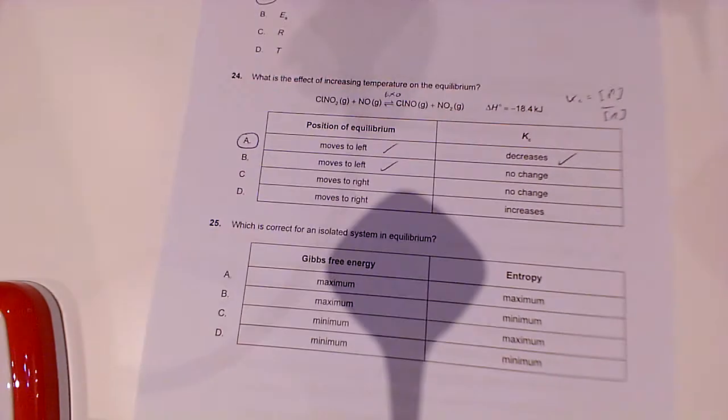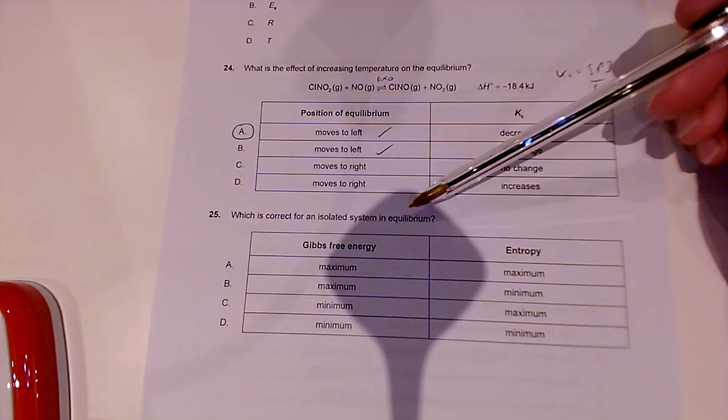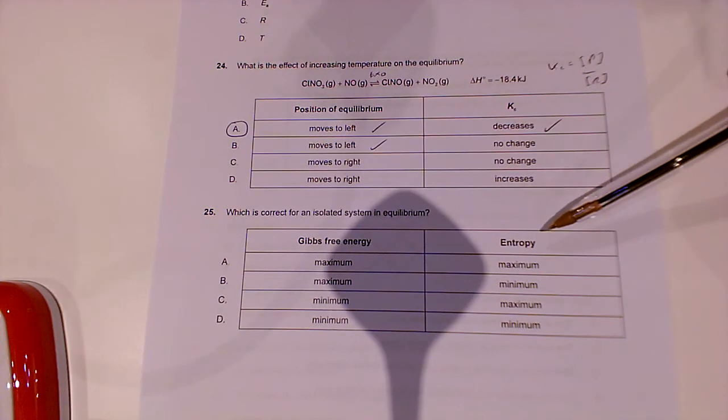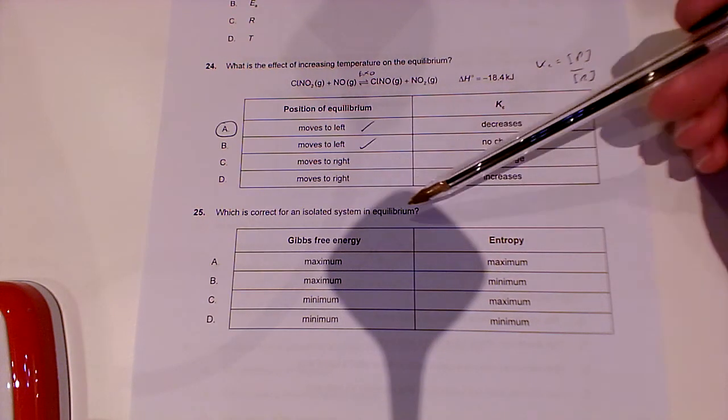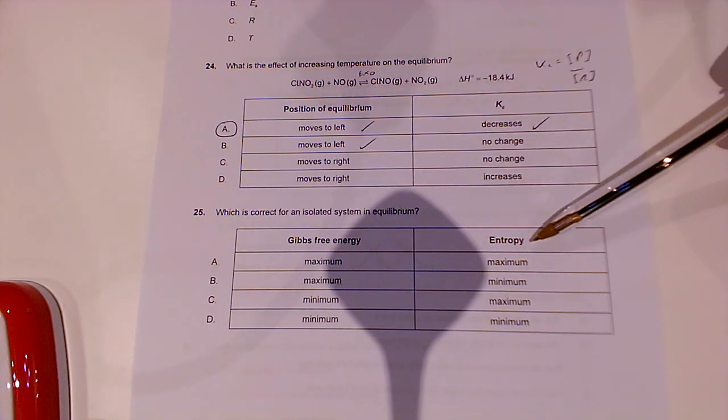So it's going to be A, which is correct for an isolated system at equilibrium. This one's a tricky one to explain, and it's one where I've said you just want to learn it really. So remember in equilibrium, that's where you're at your maximum entropy kind of thing.